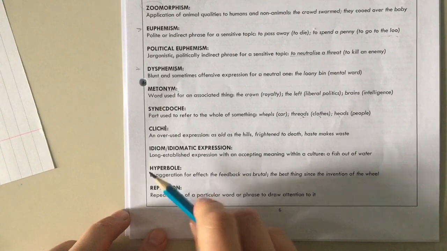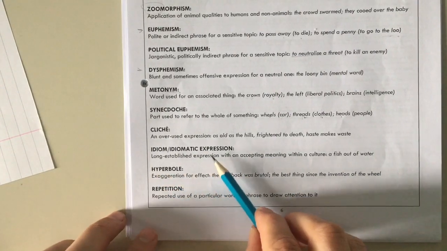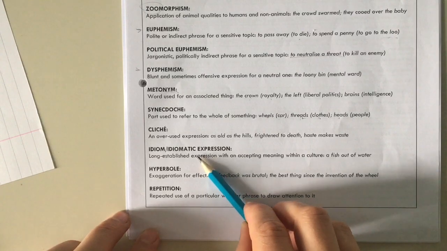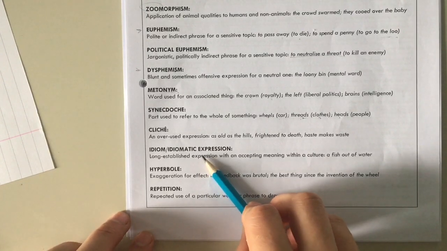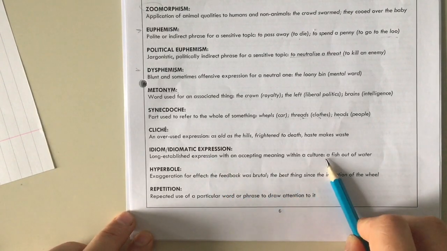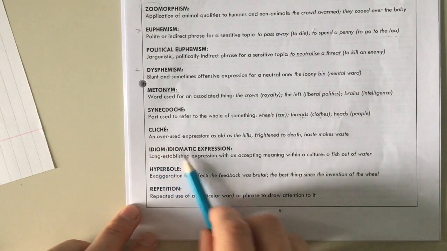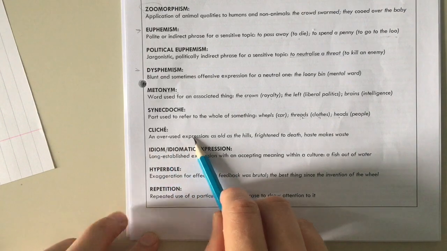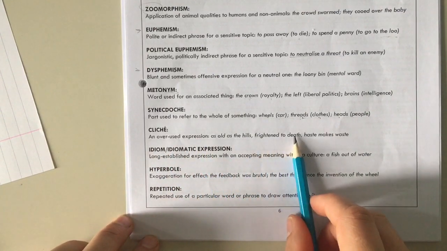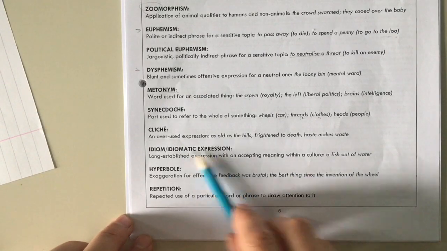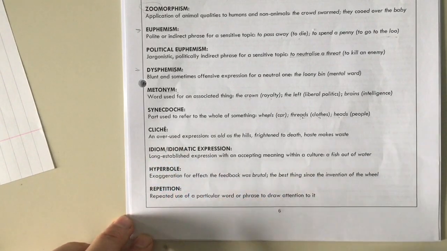Okay, then we've got idioms and idiomatic expressions. So the sort of phrases that would be difficult to translate. So it's, oh, you're a fish out of water, or it's raining cats and dogs. And then cliches are like idioms, but have become overused. So, oh, I was frightened to death, or it's raining cats and dogs, or something like that. Something that's an idiom that's used an awful lot, a saying that's used an awful lot.